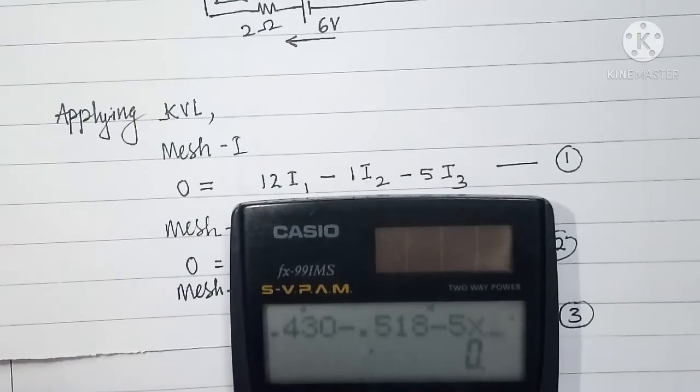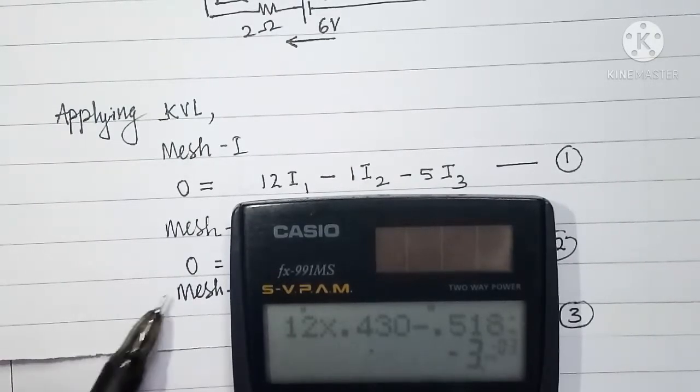So 5 into 0.929, equal to, we get it as minus 3 millivolts. Minus 3 millivolts is very close to 0. On the RHS we have 0 only.